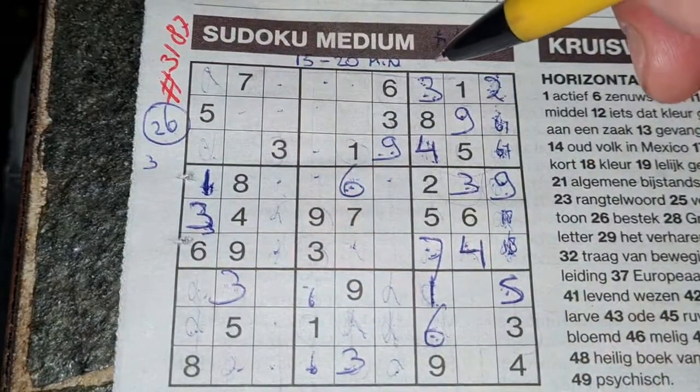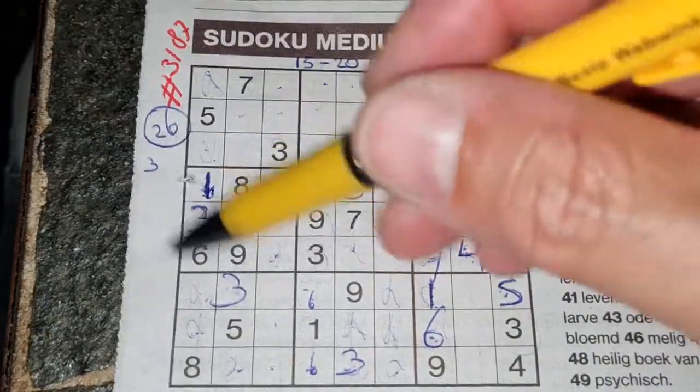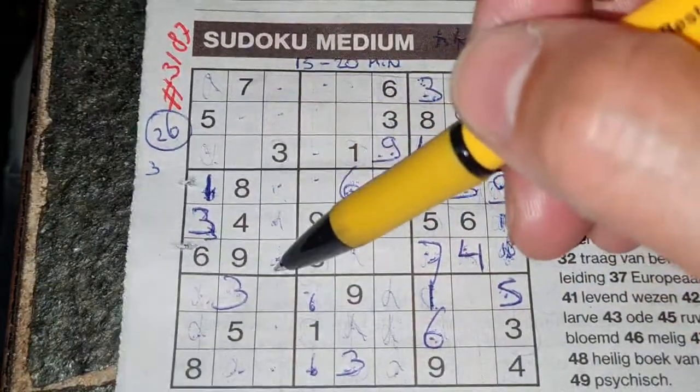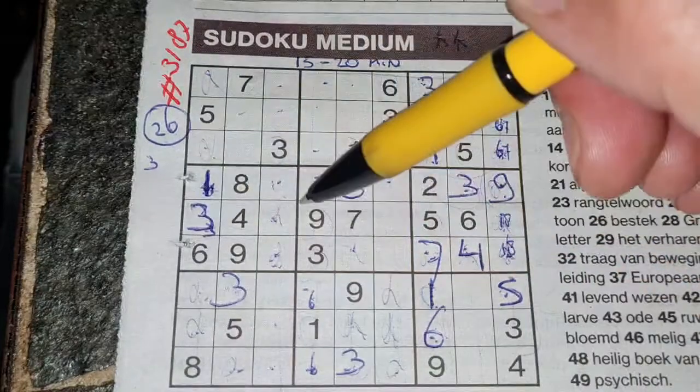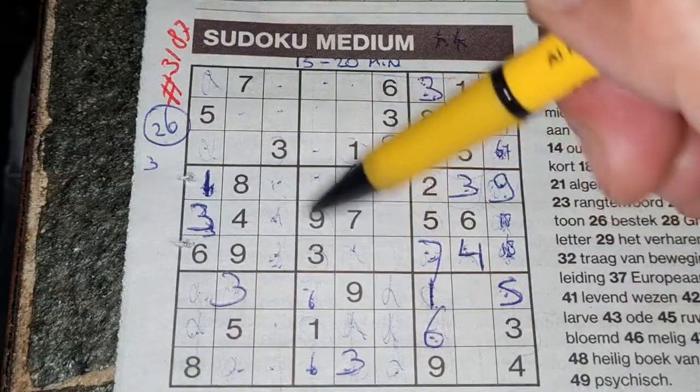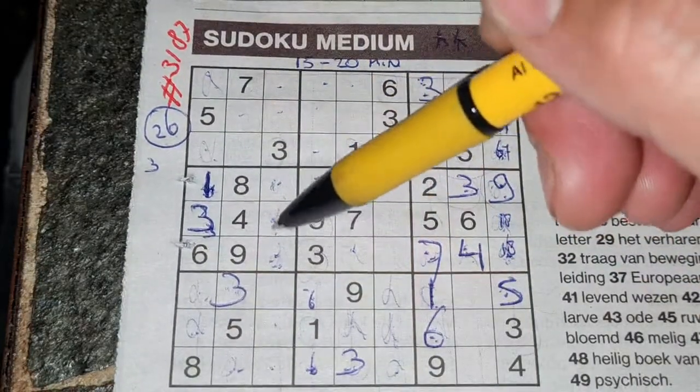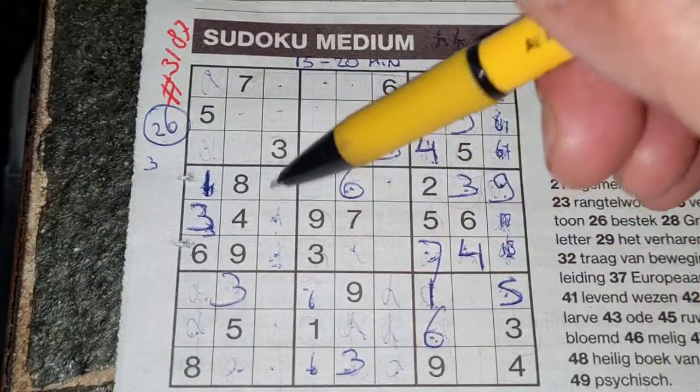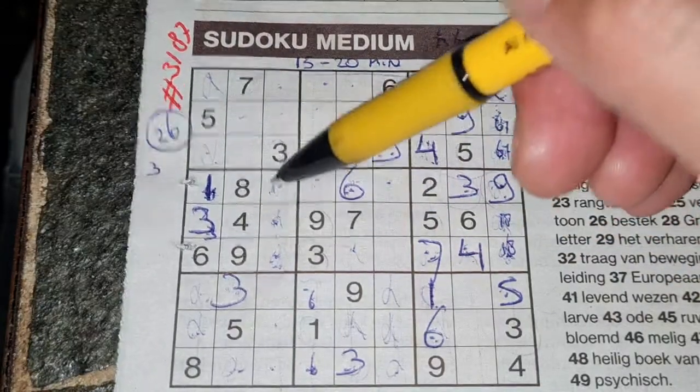Alright. 3 missing numbers now in this big square. Those missing numbers are the 2 is missing in this big square. 3, 4, 5 is missing. 2, 5, 6, and a 7. 2, 5, and a 7.